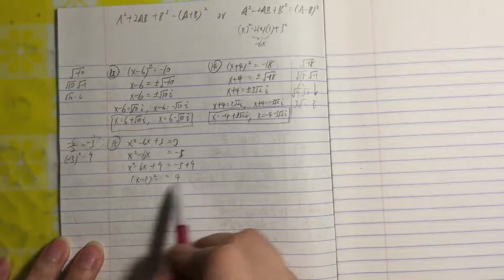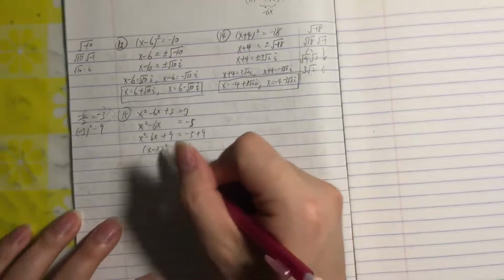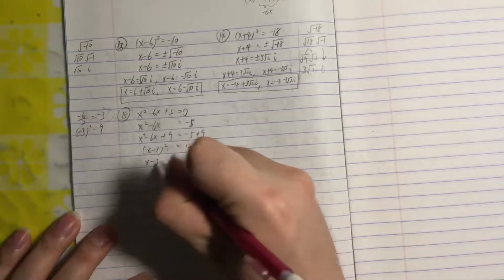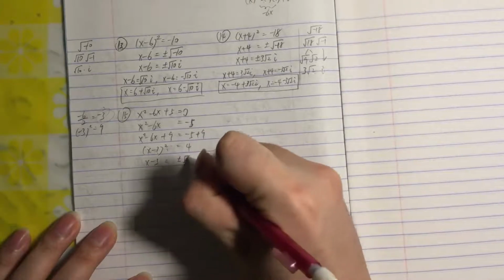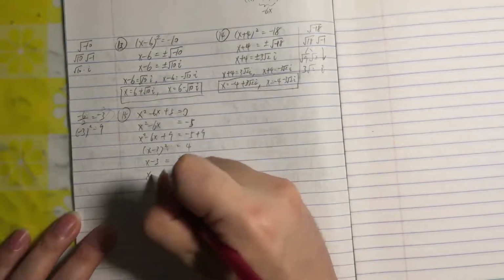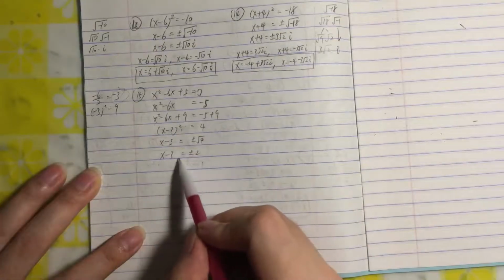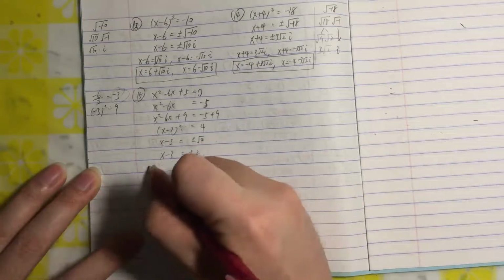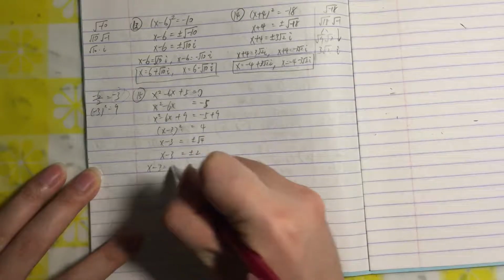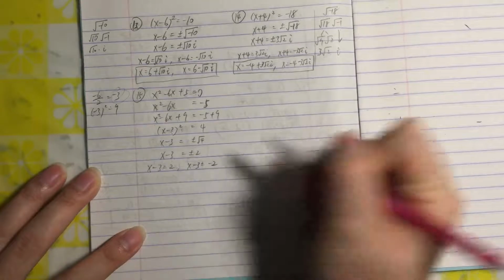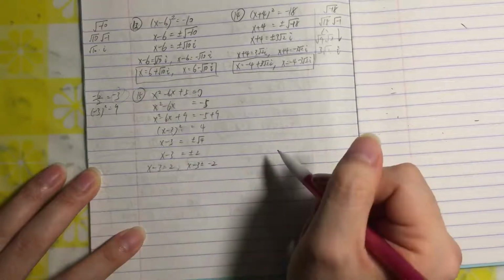Then solve for x from here. Here, the left side is a perfect square. If I take the square root on both sides, x minus 3 equals plus or minus the square root of 4. And we know that the square root of 4 is 2. So x minus 3 equals plus or minus 2. That means x minus 3 is either positive 2 or x minus 3 equals negative 2. Solve both equations for x.